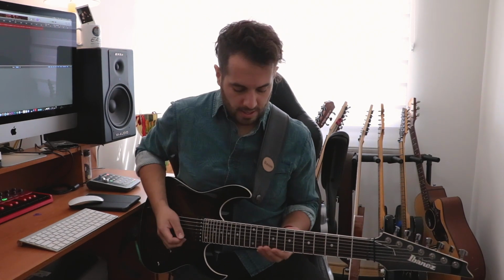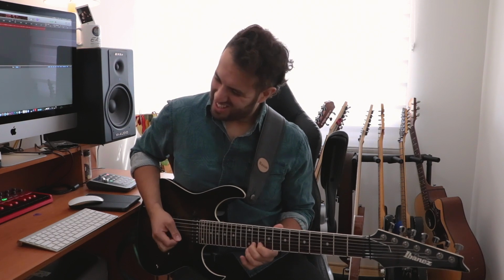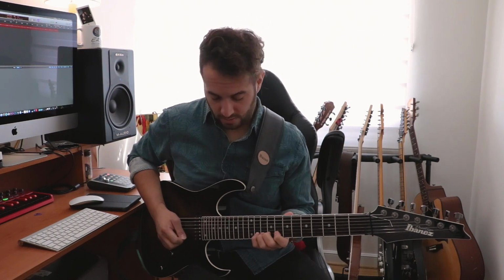And then we have the 13th. In this case, as we are playing in Aeolian mode, it will be a flat 13, okay, which is B flat, and this is not a pleasant sound, right? But you can use it as a passing tone to get into the 5th.